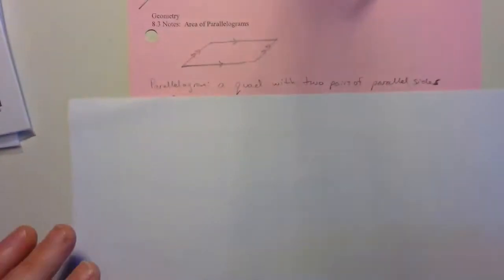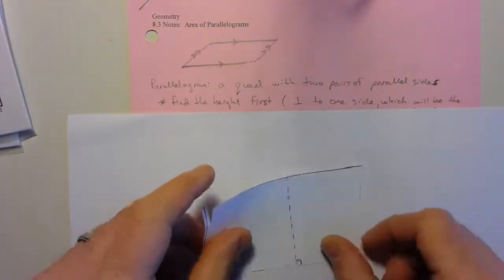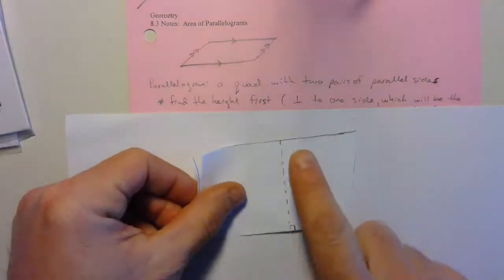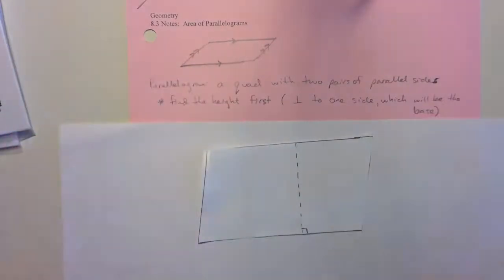Sorry, waiting for this to focus. Maybe it'll focus better. Okay, so we want to find the height first. That's an important thing. We want to figure out where the height is, and it's important to note that it is perpendicular to one side, which will be the base. So take a second to write that down. Find the height first. It's perpendicular to one side, which will be the base.